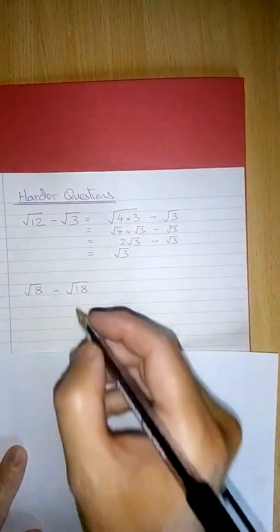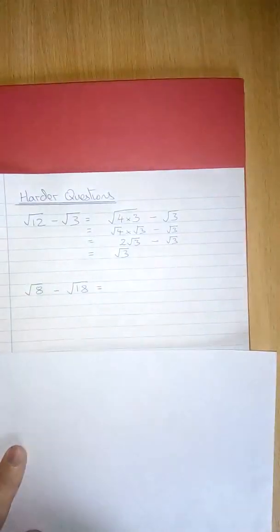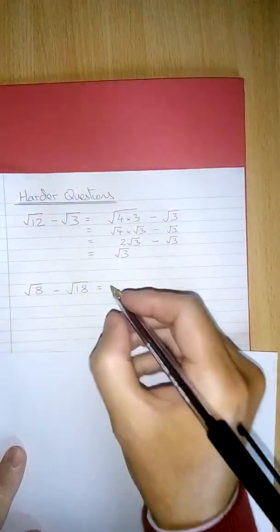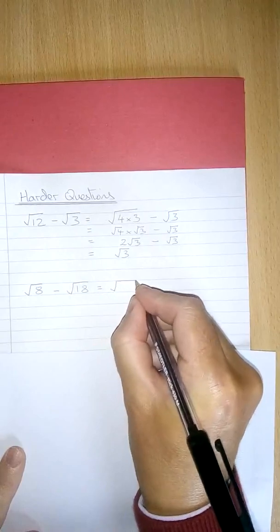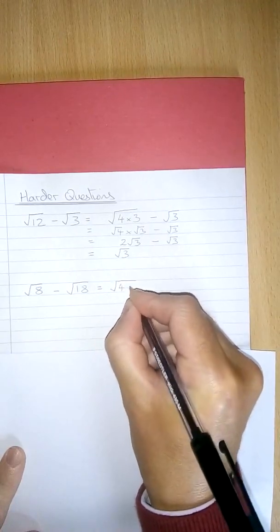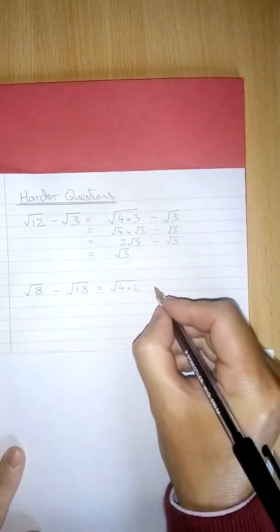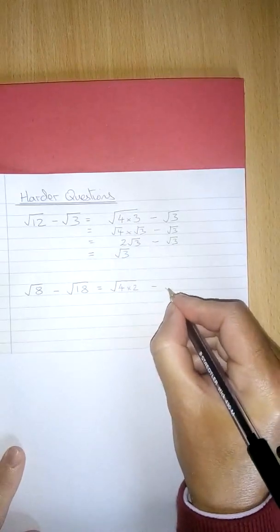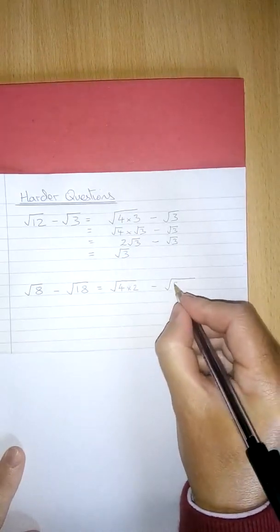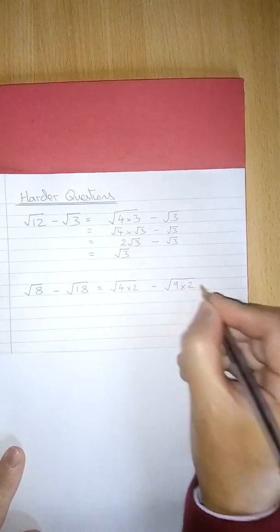Next question. So we've got 8. 8 can be split up again. No, square number, not square number, it's 4 times 2. 18 can be split up into what square number? Well, in this case it's 9 times 2.